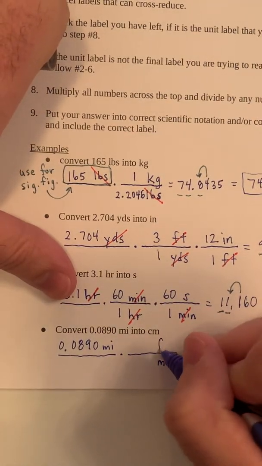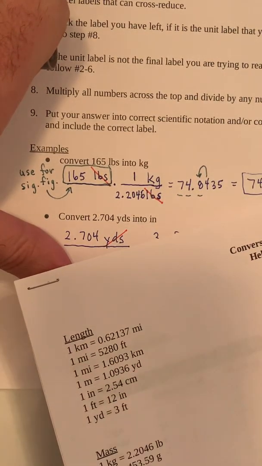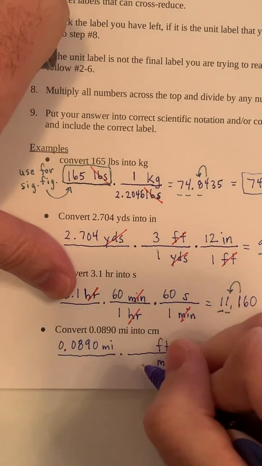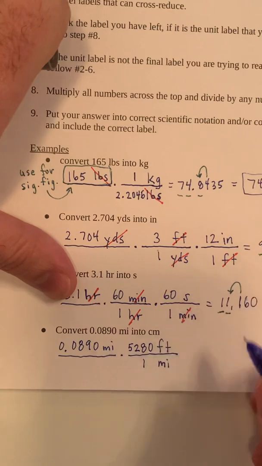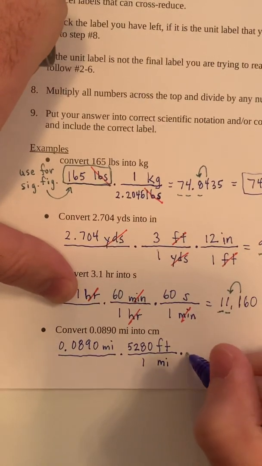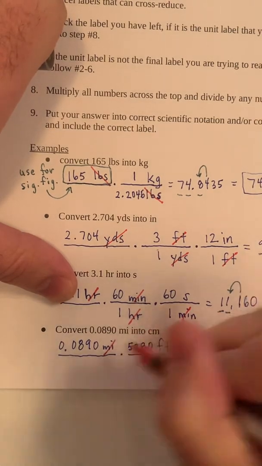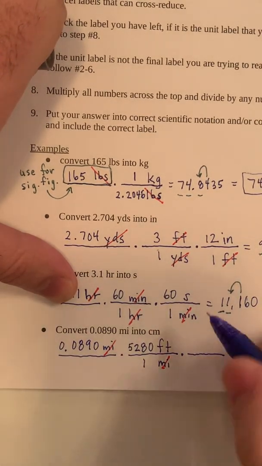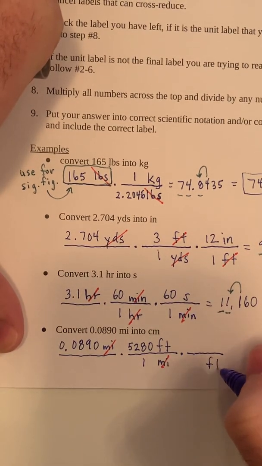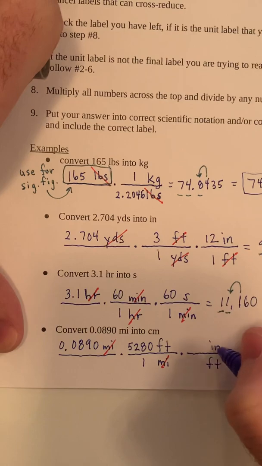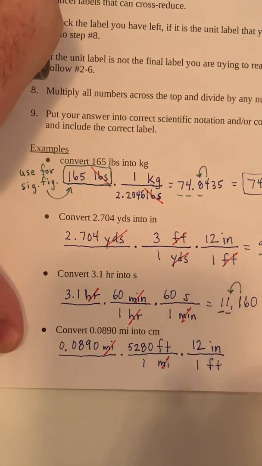So miles on the bottom, feet on the top. My conversion factor here: 1 mile, 5,280 feet. So miles are canceled now. Now we're going to go feet to inches. We know it's 1 foot for 12 inches.